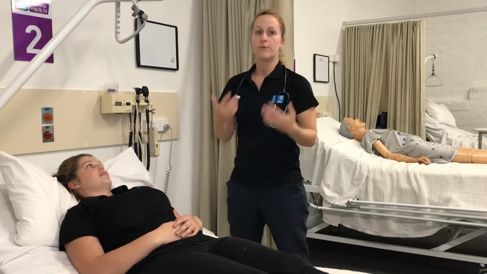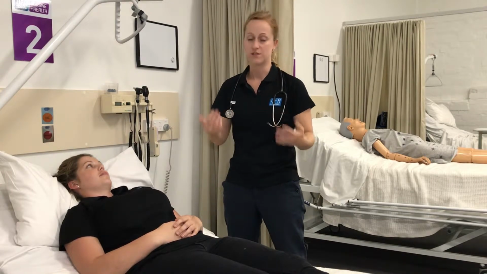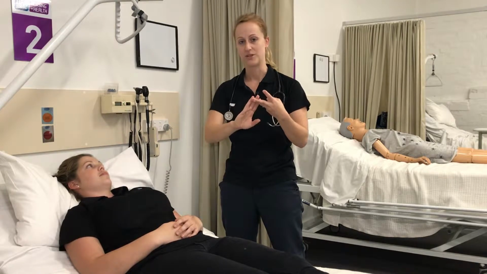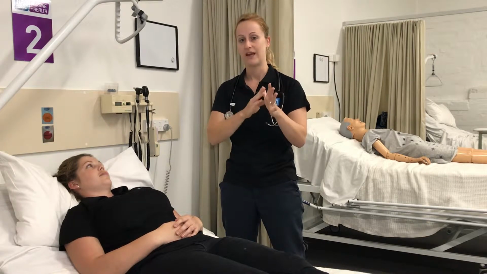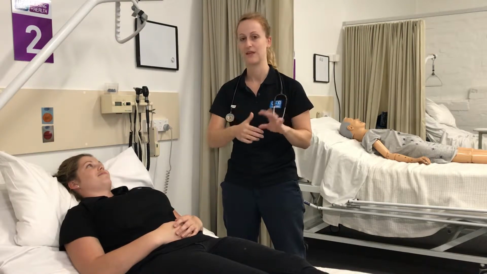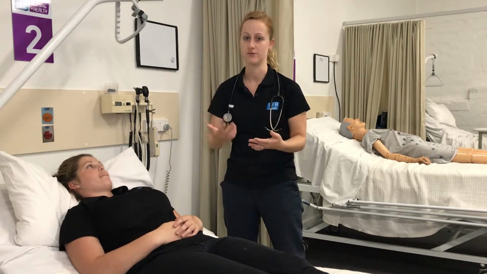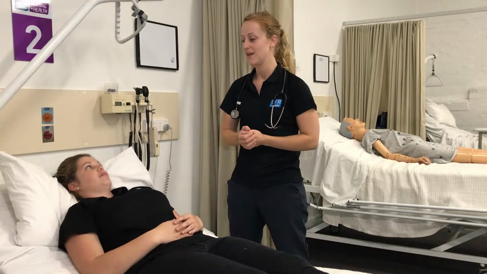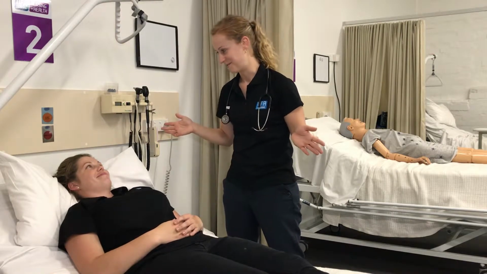Before you do a head-to-toe assessment, you always do a complete set of vitals: pulse, respirations, SpO2, temperature, pain, and blood pressure. If anything's abnormal with that, you need to address it. Then we're going to do our head-to-toe assessment. In this case, everything's going to be fine.